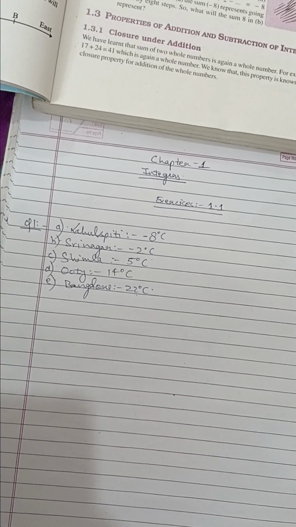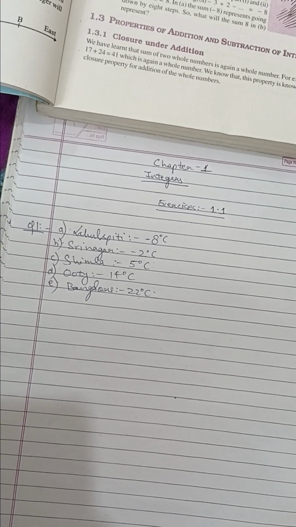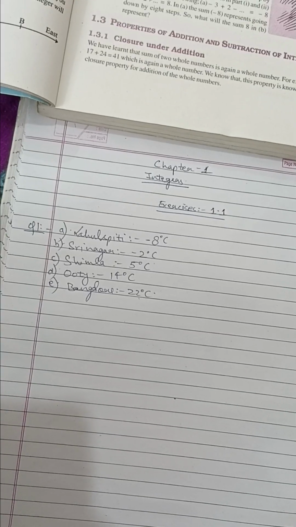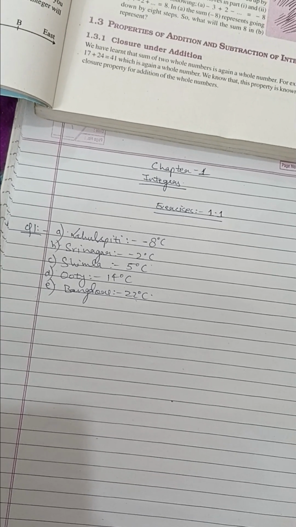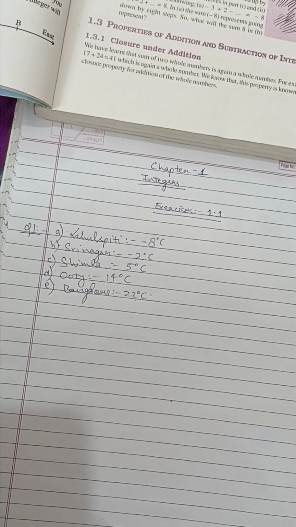As we can see, the hottest place is Bangalore, that is 22 degrees Celsius, and the coldest is Lahore Spiti, that is -8 degrees Celsius.